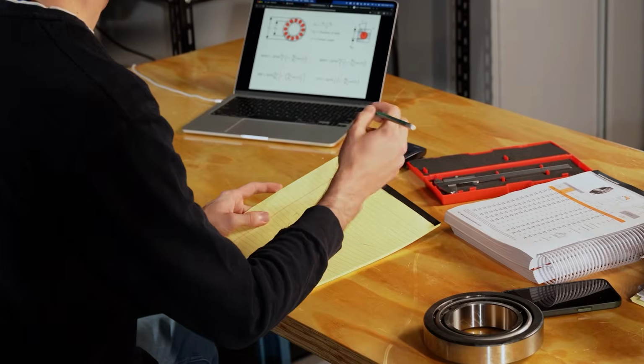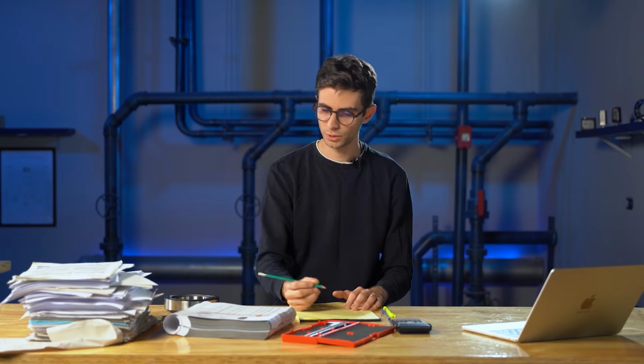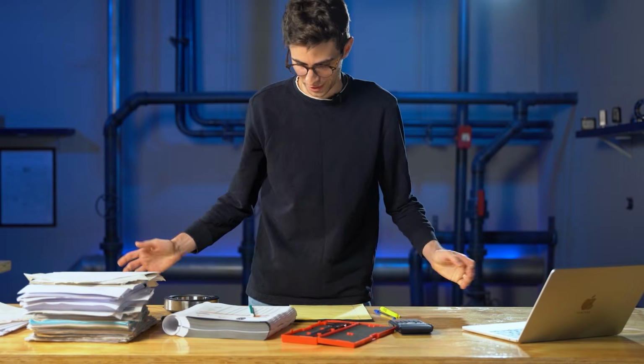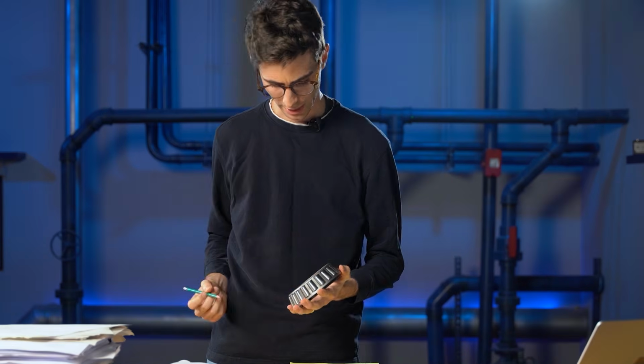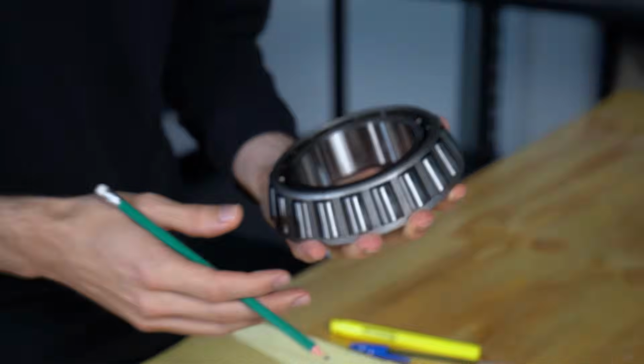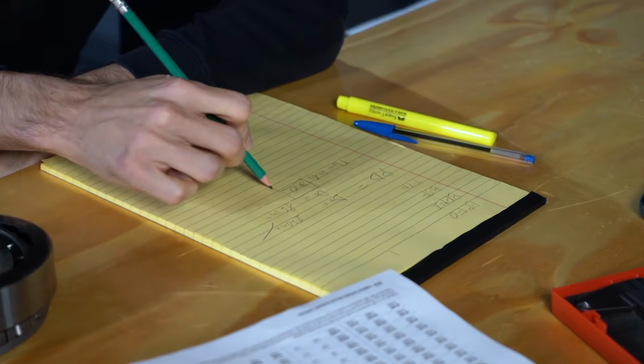It's going really good so far. Now the next step is to find the number of balls. In that case, the number of rollers here, and it should be here somewhere. Is it supposed to be in this data sheet here? Okay, guess we're gonna have to count it in. So that's going to be 4, 5, 10. So that's 20. Got it. That was a little bit harder though.